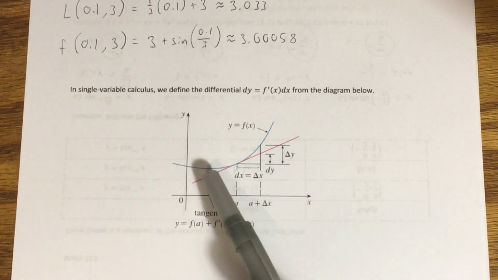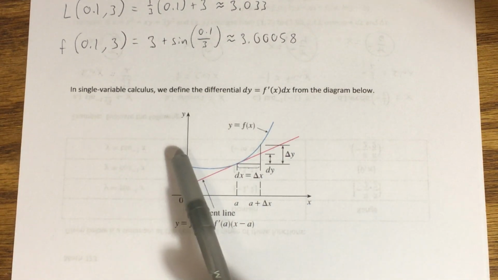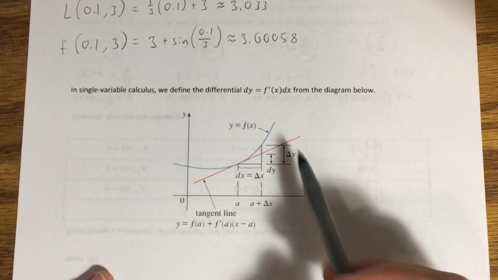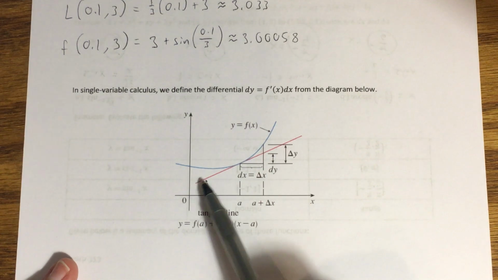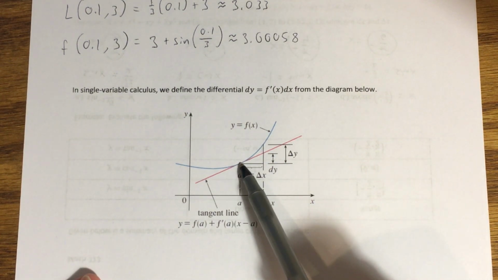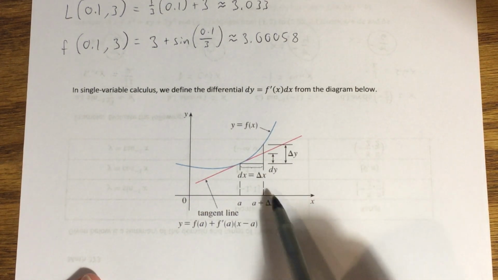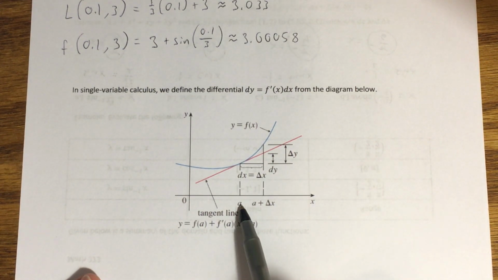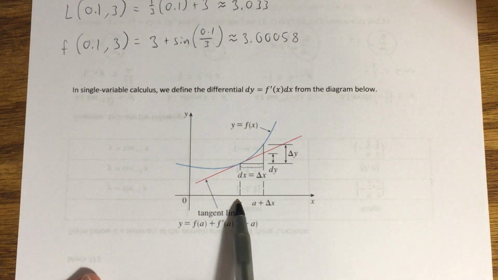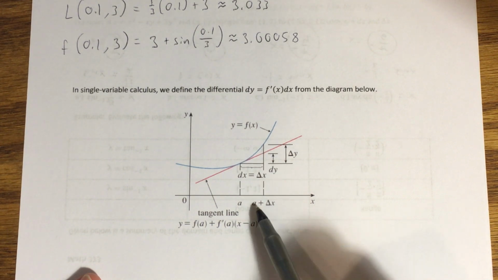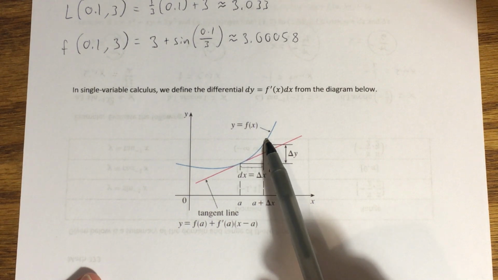So if you have some function y equals f of x, and let's say that this blue curve is the graph of that function. If you come up with a tangent line at a particular point A to that curve, and then you increment in x, so starting from A, you add a delta x to that. That takes you this little distance right here. If you compare the point on the tangent line at a plus delta x and the point on the curve at a plus delta x, they're going to differ by a little bit.